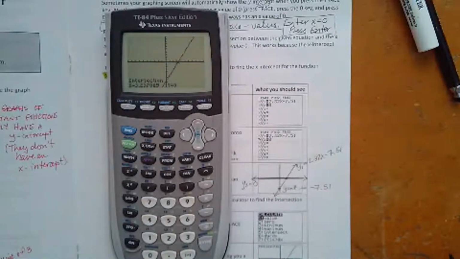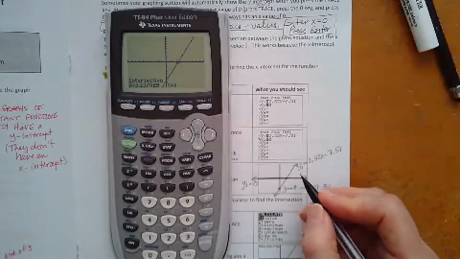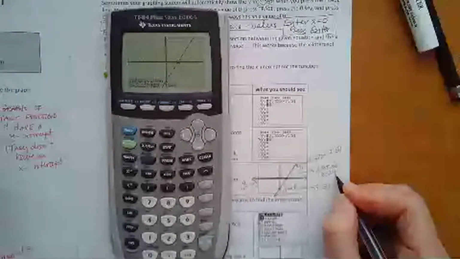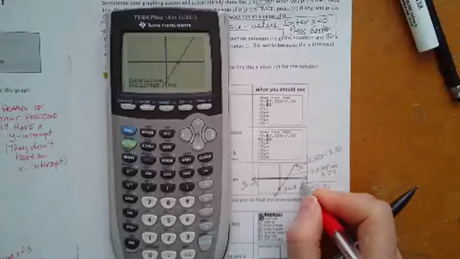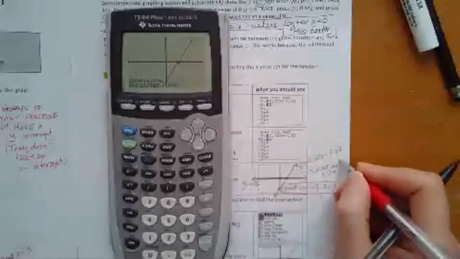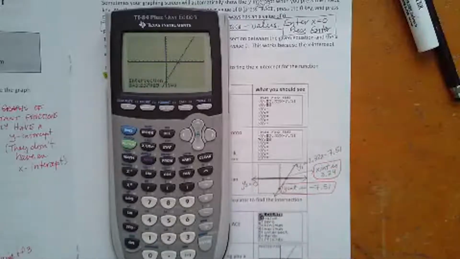Okay, so the y-intercept is negative 7.51. We found that already. And now we just found the x-intercept. Okay, y-intercept found, that was really easy. X-intercept found, a little more difficult. So once again, to summarize, the y-intercept is super easy. Just go into second trace and enter a value of 0. The x-intercept's a little harder to find. We have to enter a second equation in and use our intersect button on the second trace menu.